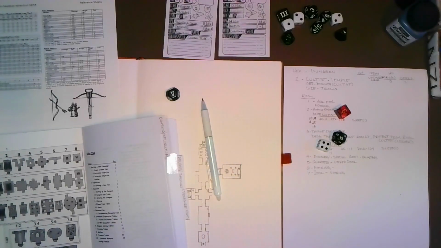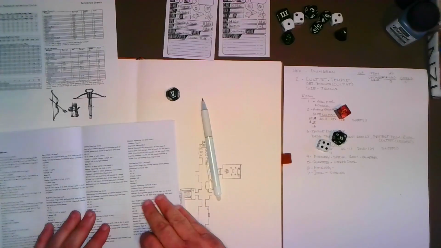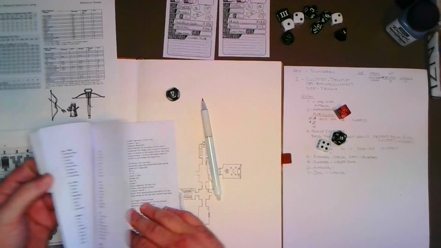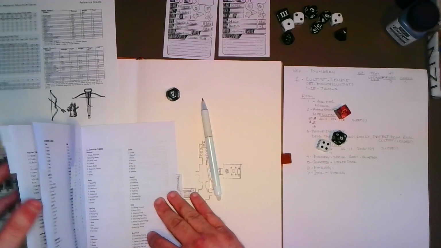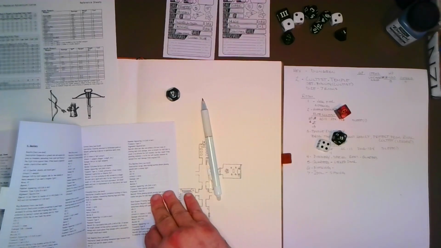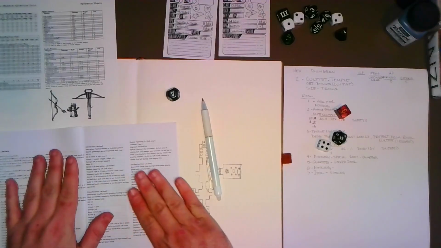Alright, so what do we do for special rooms? So we will be doing the cultist leader type thing. Cultist leader, a special.